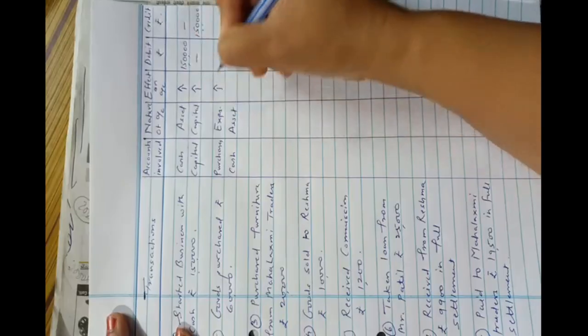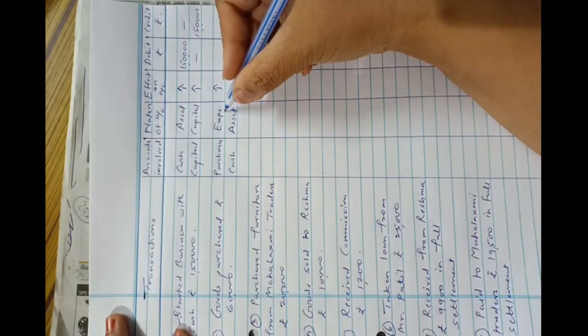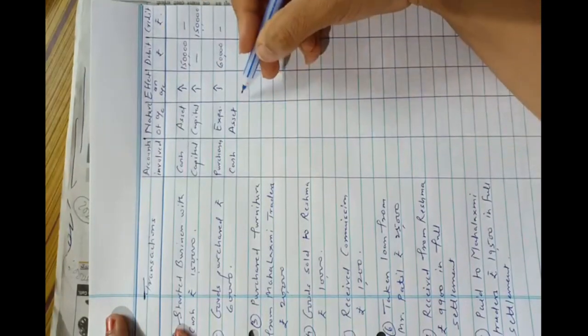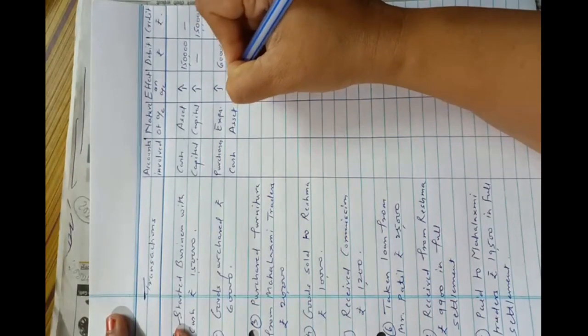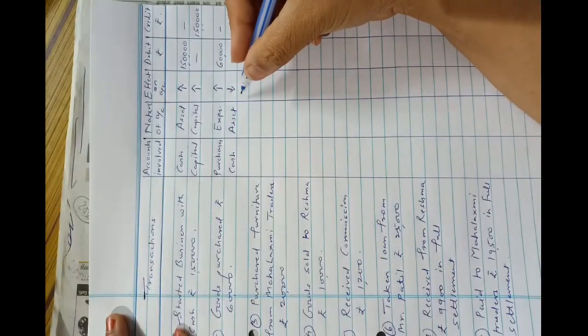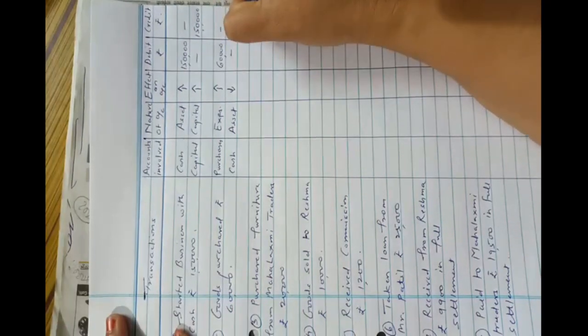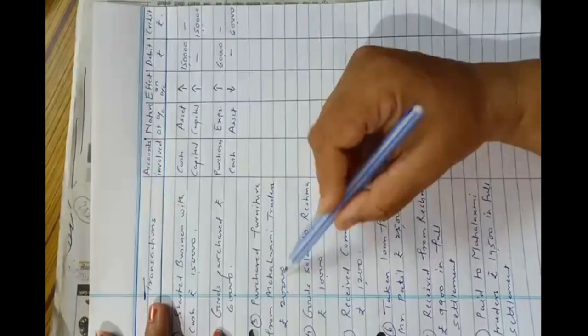Expenses are increasing as we are purchasing goods. So increase in expenses should be debited, the rule says. So purchases account will be debited by rupees 60,000. And asset, as we are purchasing goods, our asset is decreasing. So rule says that decrease in asset should be credited. So cash account will be credited by rupees 60,000. Understood?